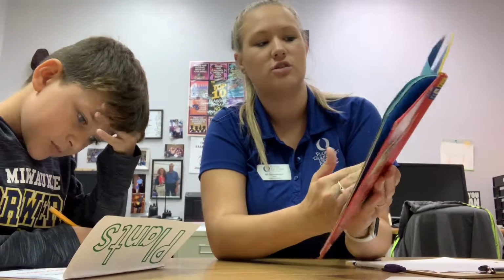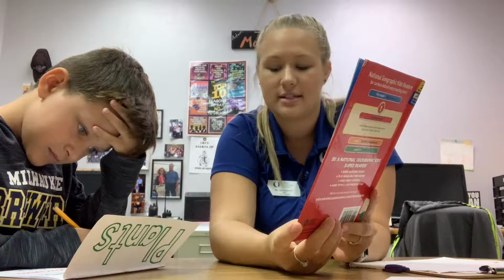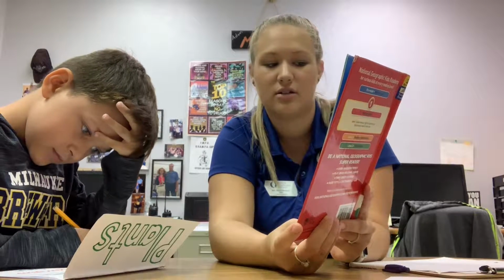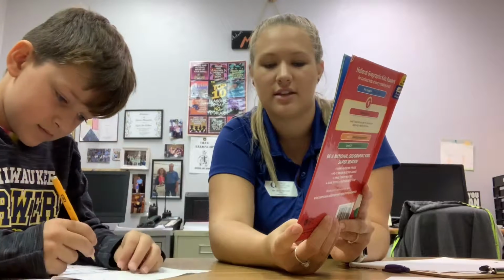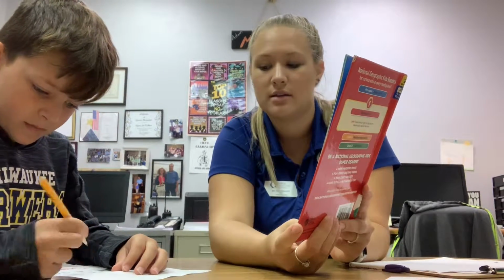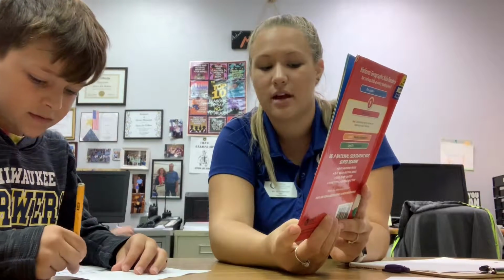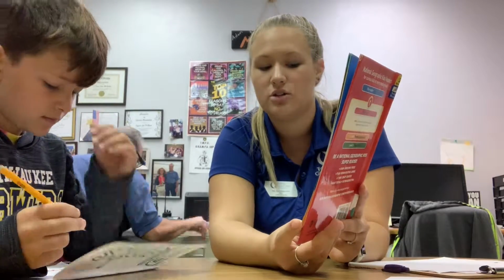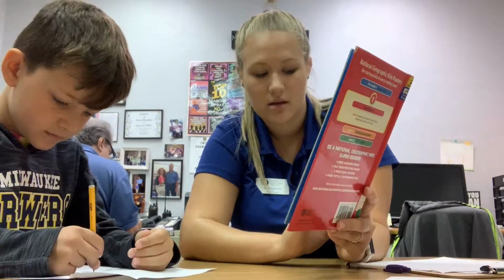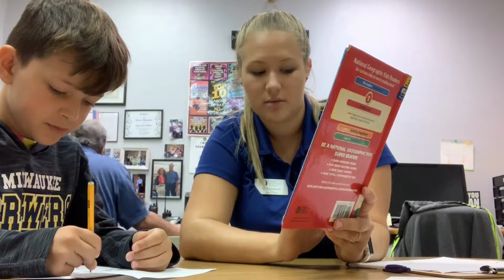So the first page, what is a plant? A plant is a living thing. It stays in one place, but it grows and changes just like you. Plants can be big or small. Some have flowers. Others also grow fruit. Trees are plants too. Plants are a big part of our world.